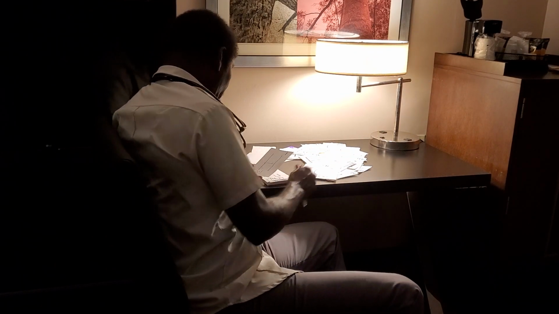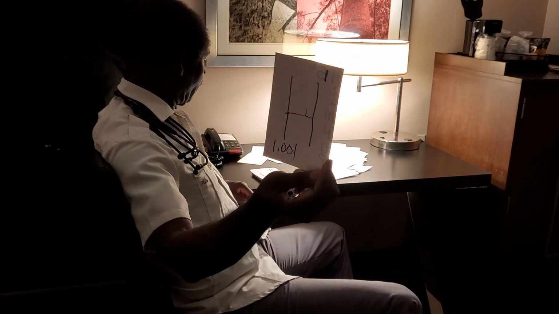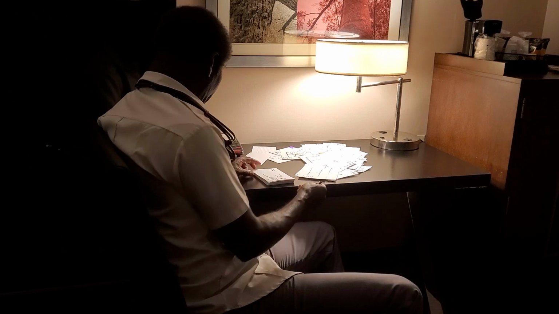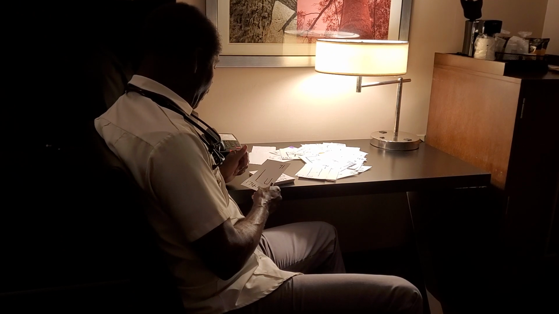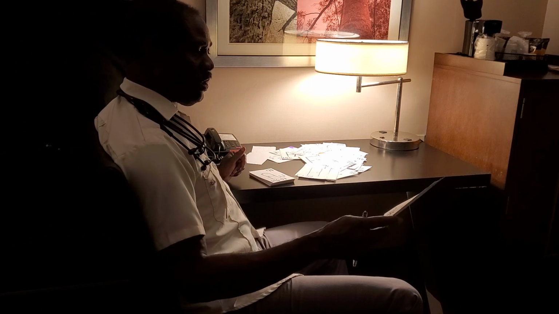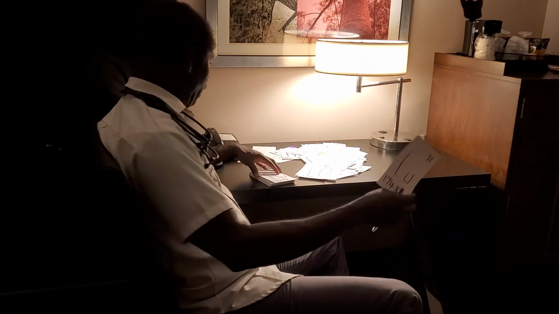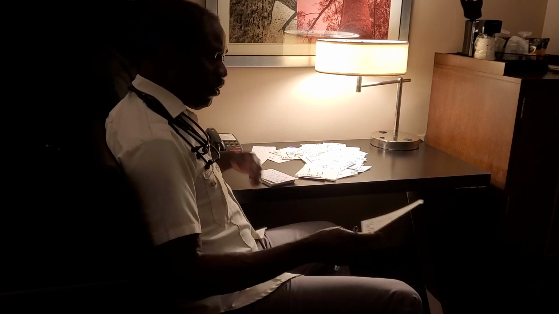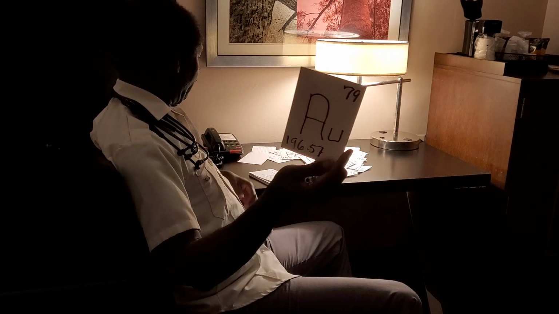Hydrogen is 1.001. Lu 71, 174.967. And gold, Au 79, 196.97.